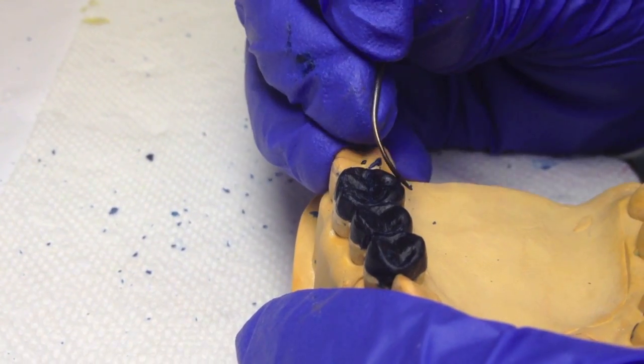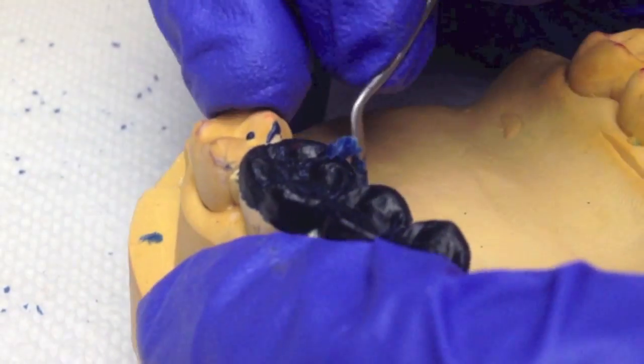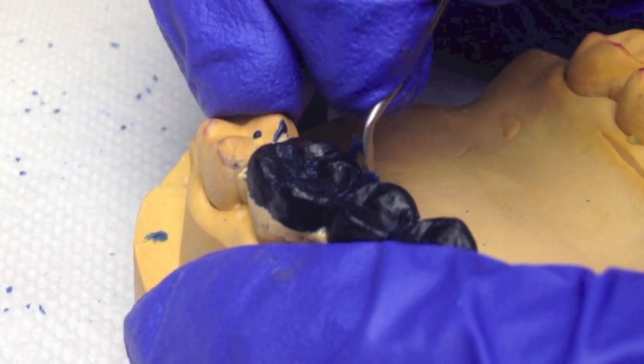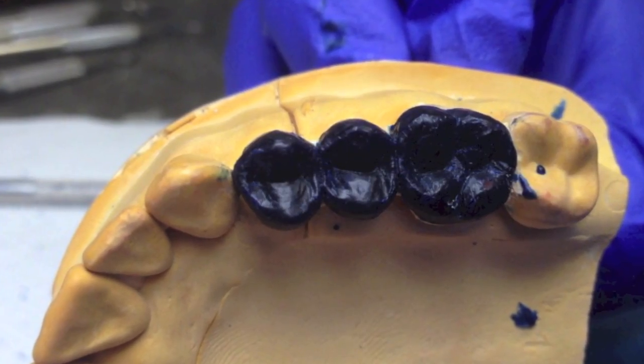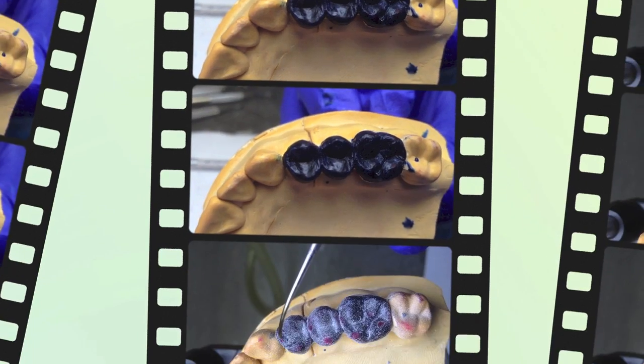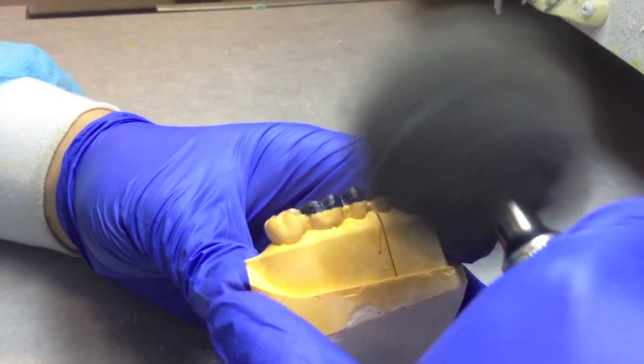Make sure to add primary and secondary anatomy. When you are finished, your contact points should look as shown. Be sure to clean and polish your wax ups when you're finished for grading.